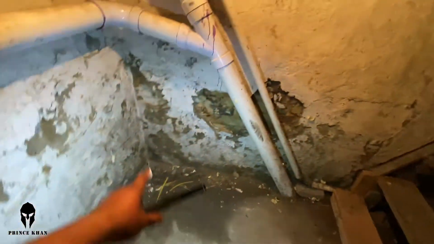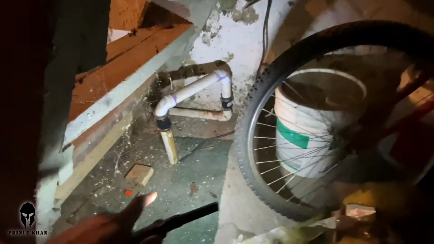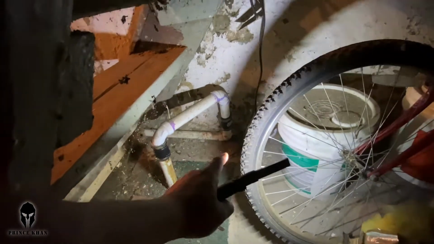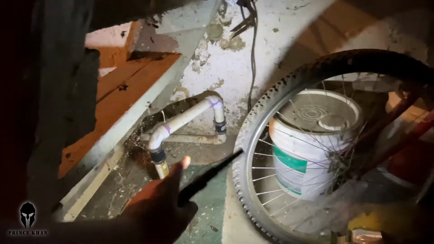These are all from the groundwater, a little bit from all the storm. There was no water build up here. It's just a little bit of water here and there. It's just moisture, not water. The sump pump is underneath here and it's doing a good job. It's going up through here. This one doesn't have a one-way valve because it doesn't need it.